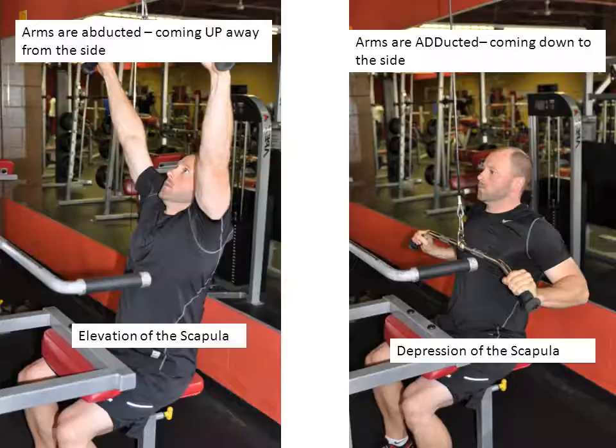As he pulls his arms down to the side, on the right-hand side, he's adducting his arms, pulling his arms down. But his shoulder blades are also coming down, and this is called depression of the scapula. So remember, the scapula can move up and down, or out and in. This is called elevation and depression, and protraction and retraction.